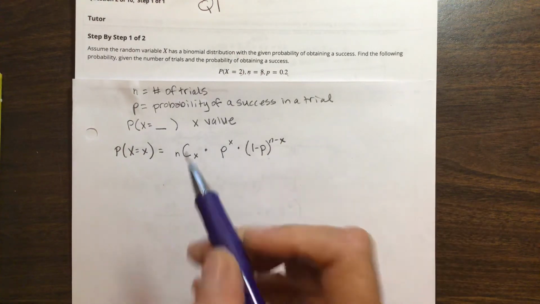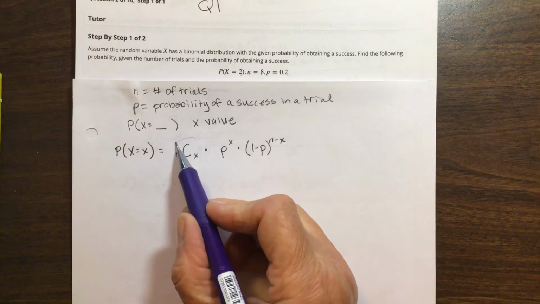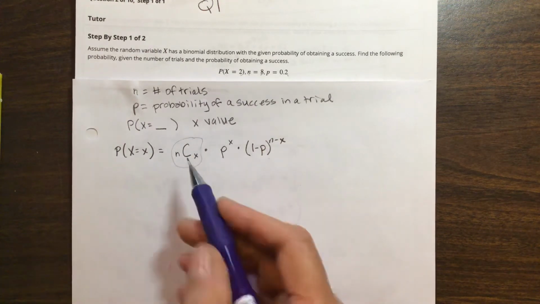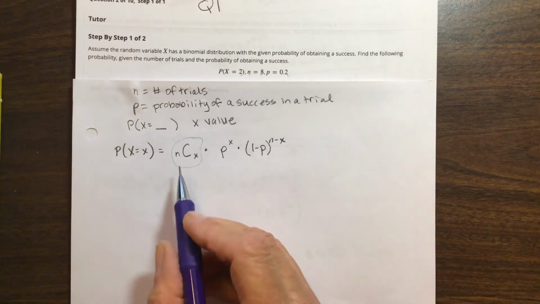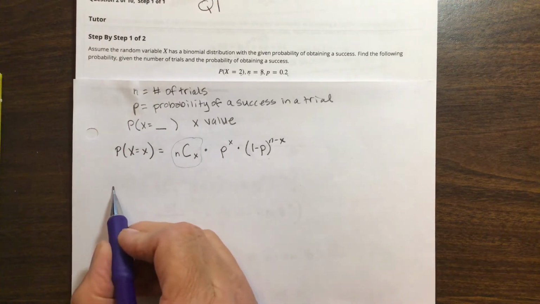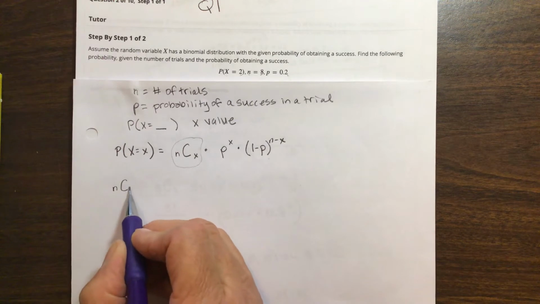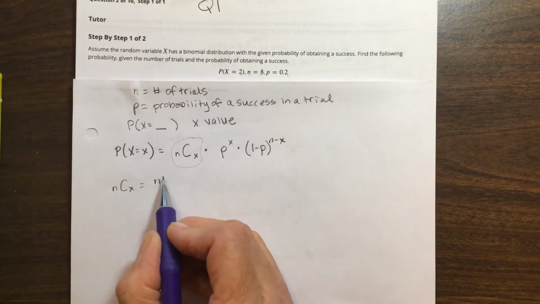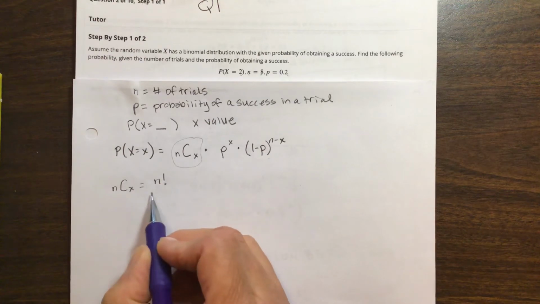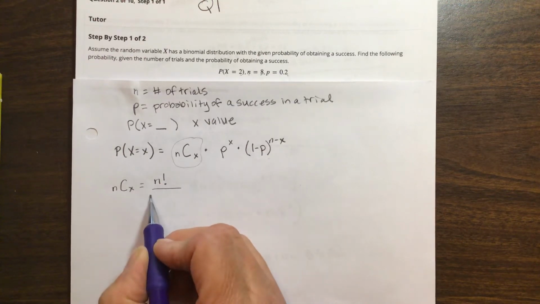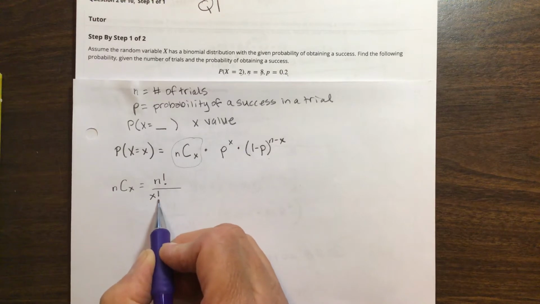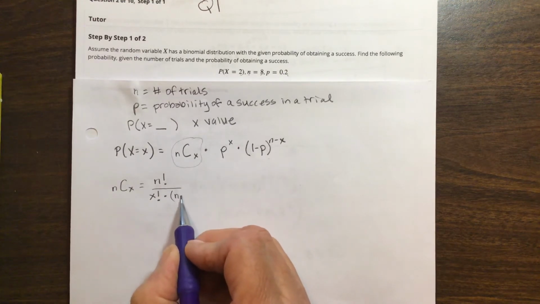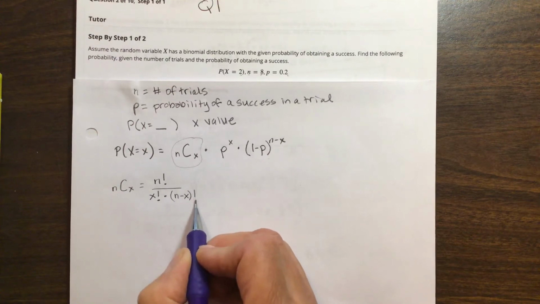Okay? Now, this piece of the formula, likely something that you're not familiar with yet, has its own little formula. And write this one down too. So NCX equals N factorial over X factorial times N minus X factorial.